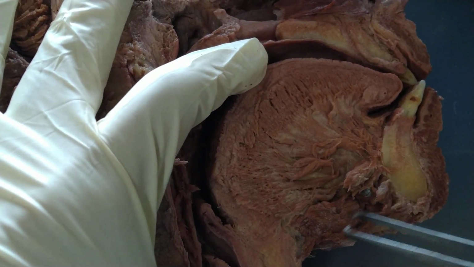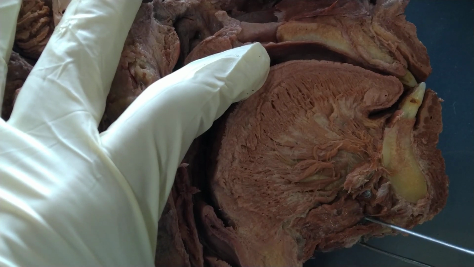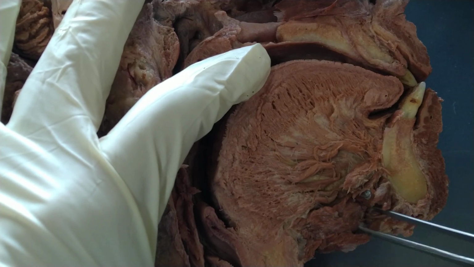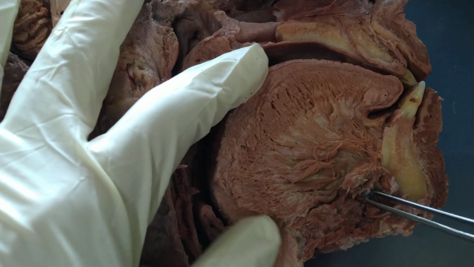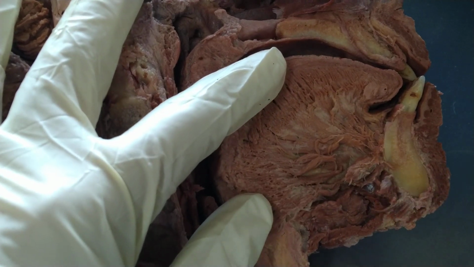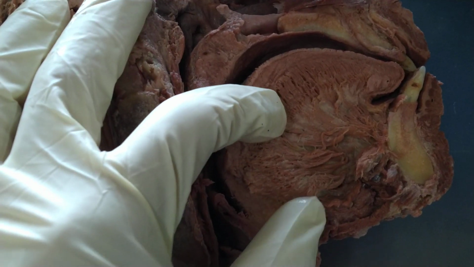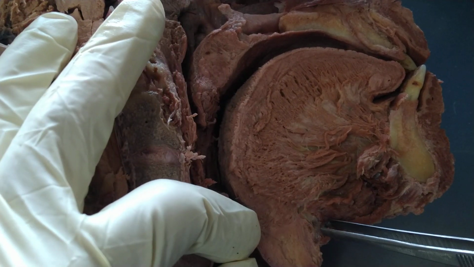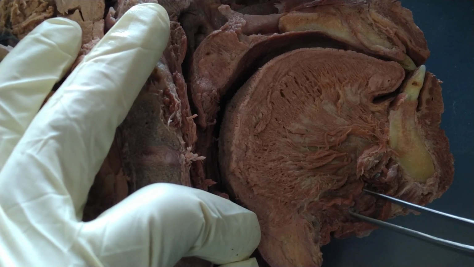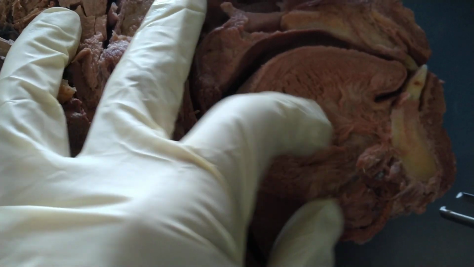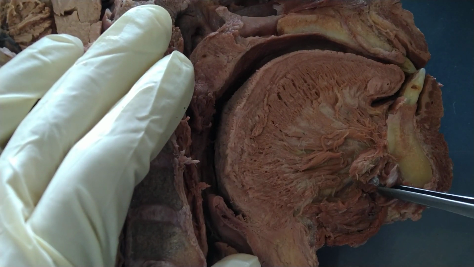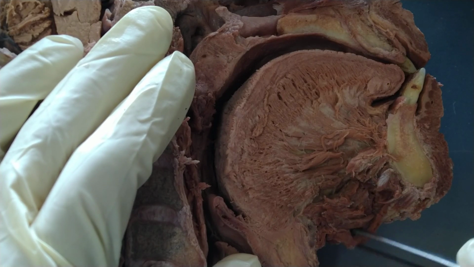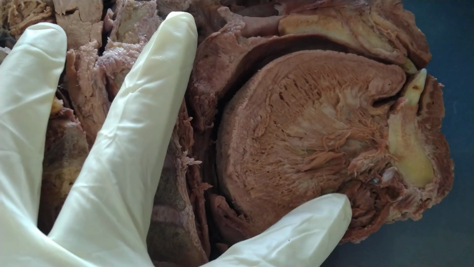Okay, this is the floor of the mouth right here. The diaphragm-like muscle supporting the main floor of the mouth is the mylohyoid muscle. The muscle on top of that is the geniohyoid. Muscle on top of the mylohyoid is the geniohyoid.